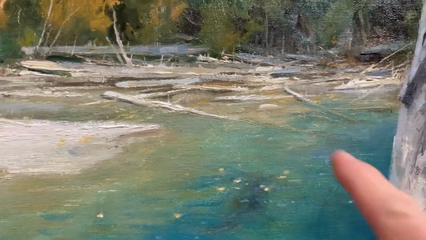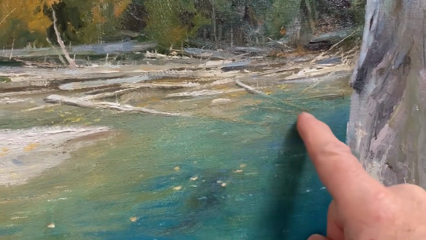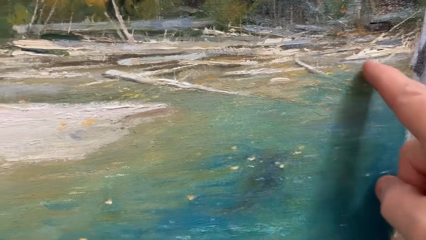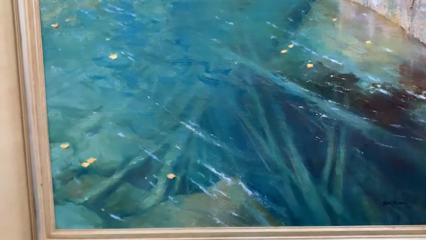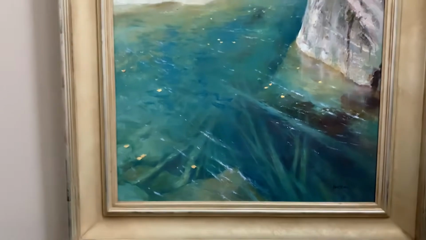You can see some of the logs are shown going into the water here. This one going in below the water. Here it's above the water. So what you have back here helps that story to what it's starting to tell the viewer up here. Not that if you didn't have that in back, they wouldn't get it, but it really helps, again, to convey the whole story of what this painting is about.